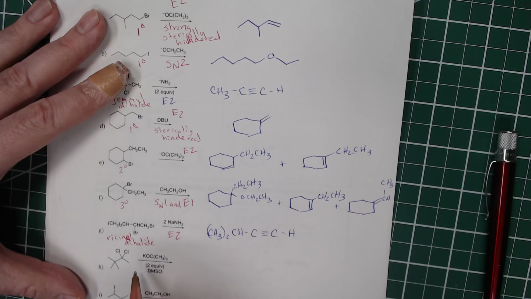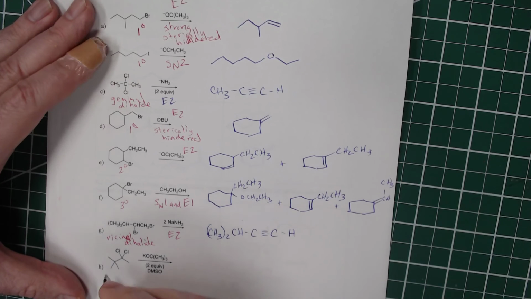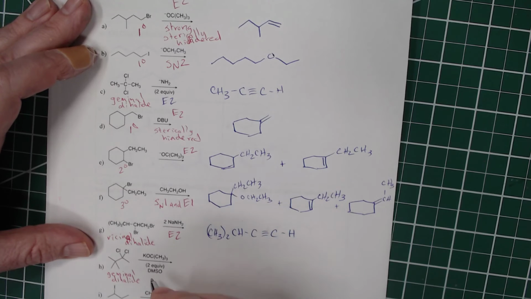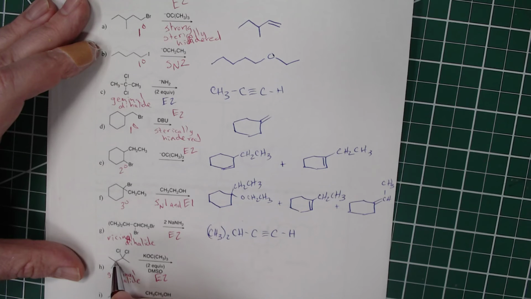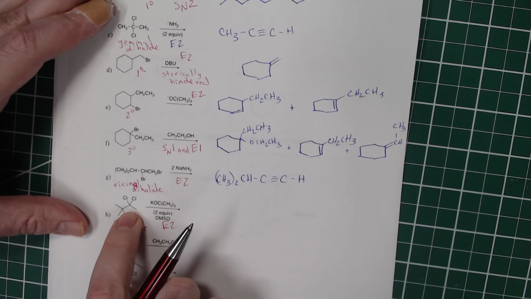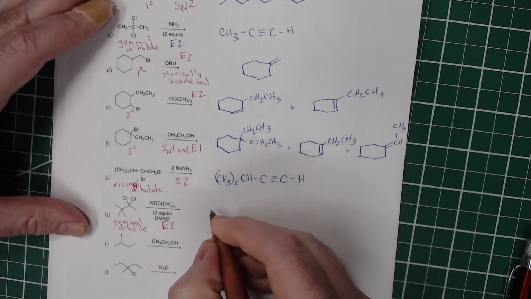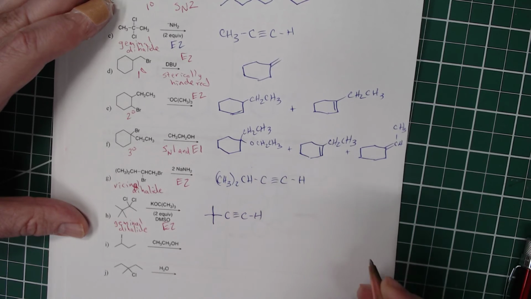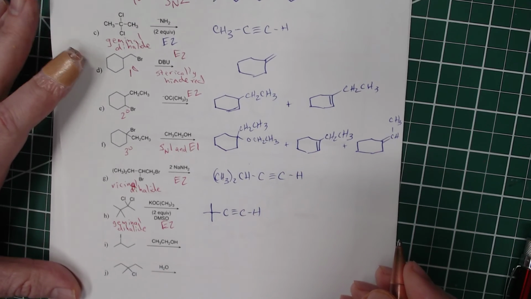All right, here, this is a geminal dihalide. And we've got two equivalents of our strong sterically hindered base. And so this is definitely going to be the 2 times the E2 reaction. There are no beta hydrogens on this carbon, so we will only do the elimination between these 2 carbons. So we should expect that tert-butyl group, carbon, triple bond, carbon, hydrogen. And that would be our only product.